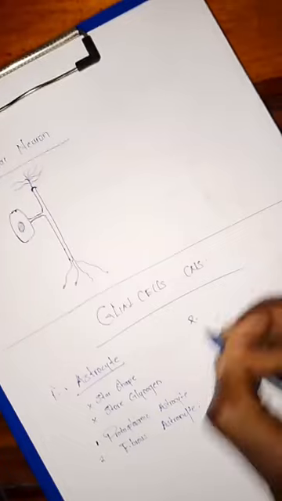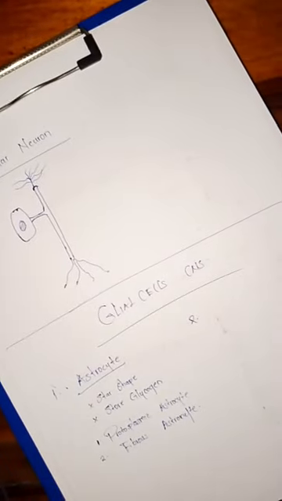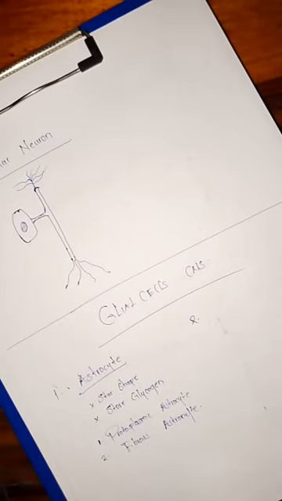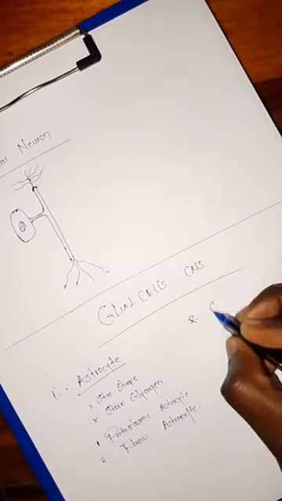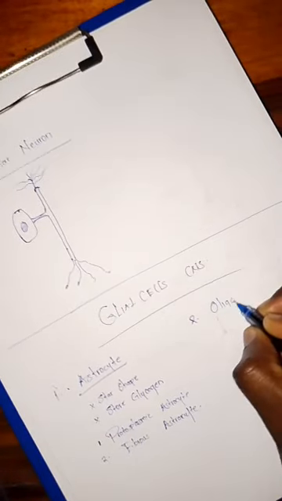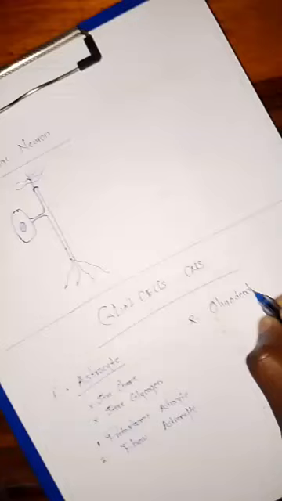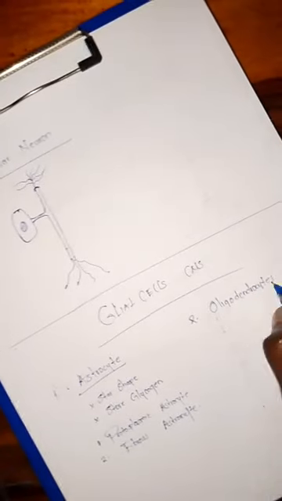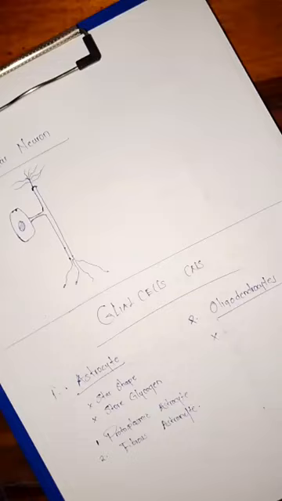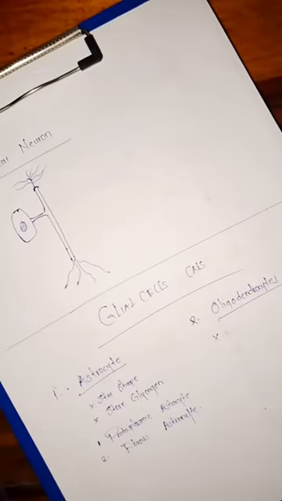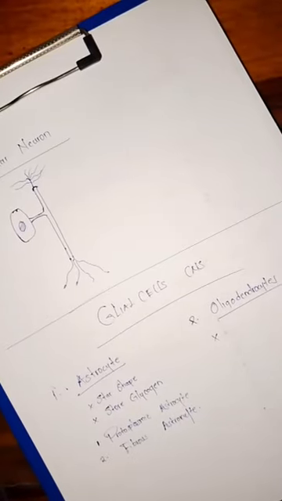Then the other type of cells, which are glial cells found in the central nervous system, are the oligodendrocytes. One thing that you have to take note of is that they form the myelin sheath around the axons of the central nervous system.